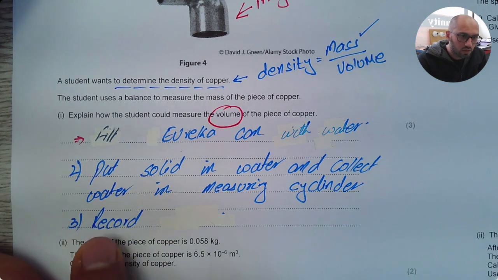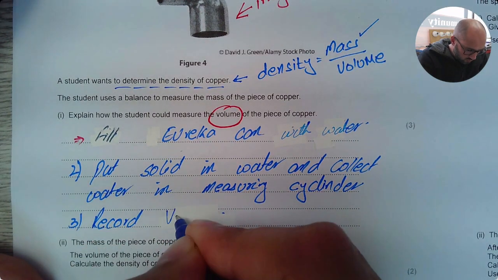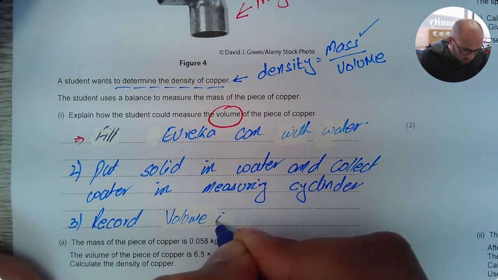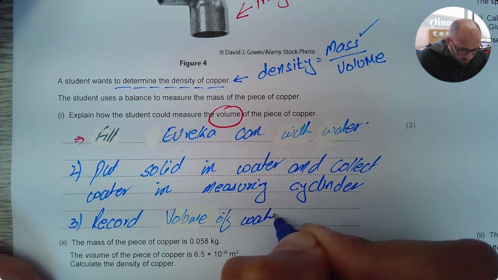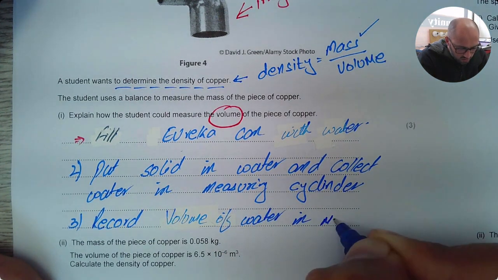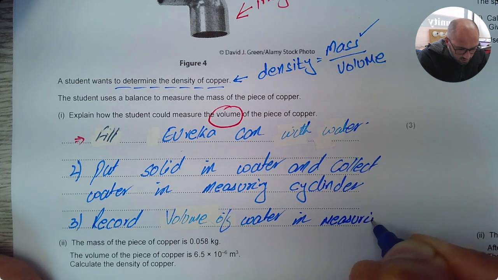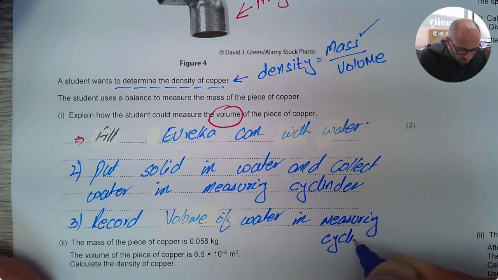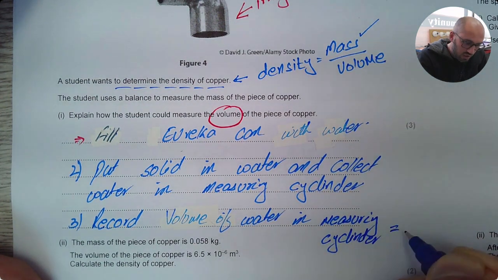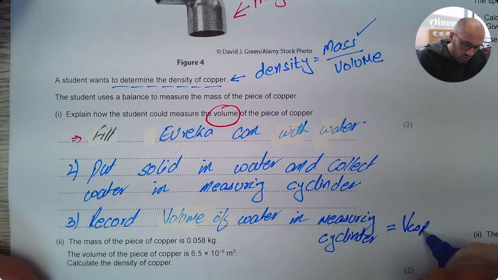Number 3, I'll say record volume of water in measuring cylinder. And this will be equal to volume of copper.